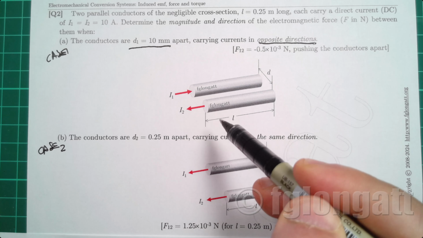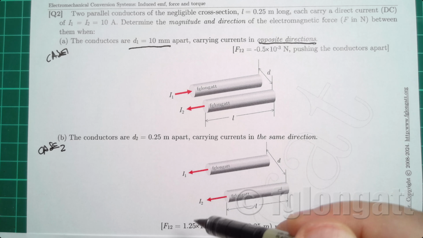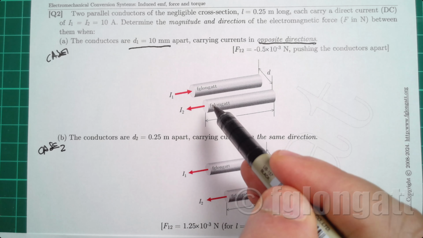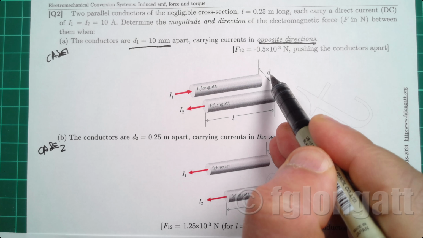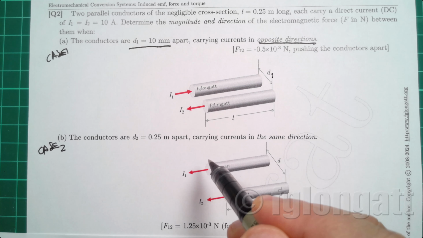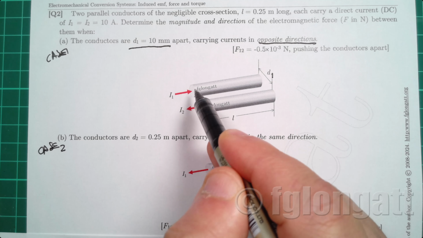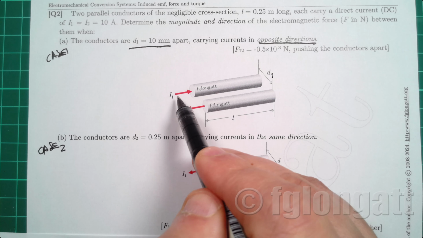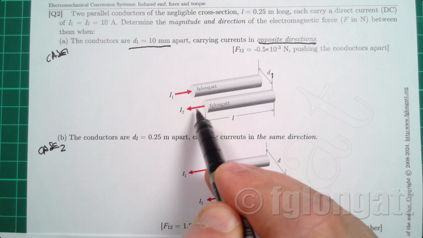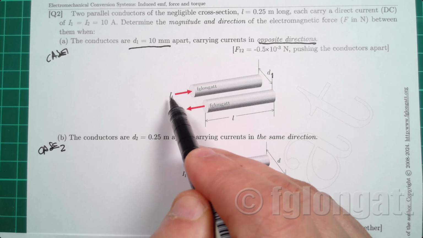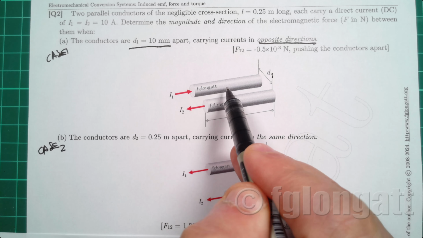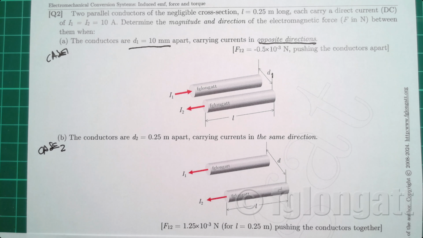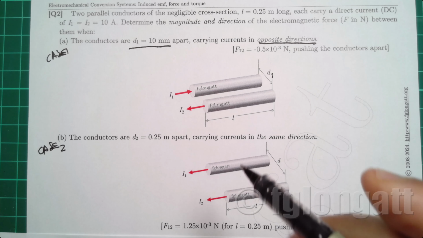Here you can see the 3D representation. We have the two conductors over here. The distance of separation is D1, 10 millimeters. Be careful with the units. You can see in red color the arrows defining the direction for the current I1 and the direction for the current I2.